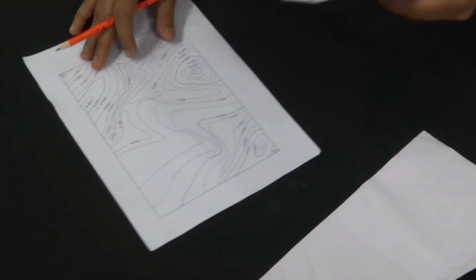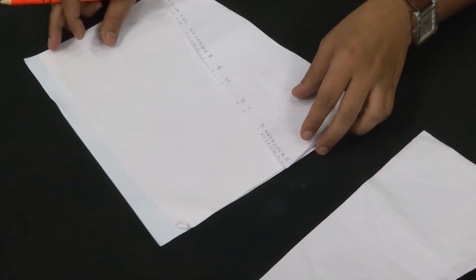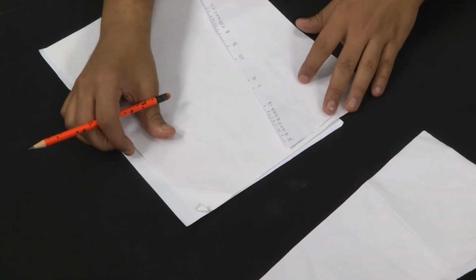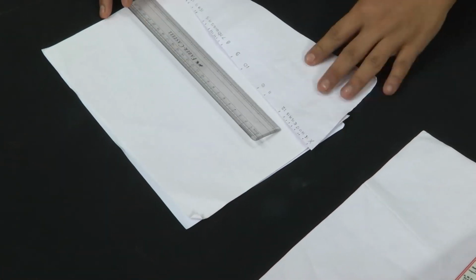Now to draw the profile section, what we will do is that we will plot an XY diagram.